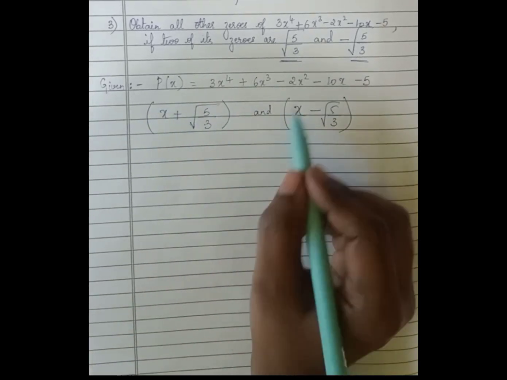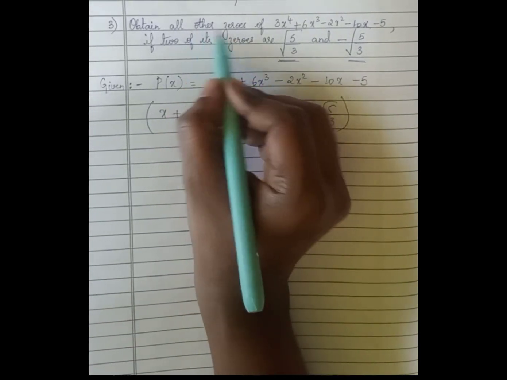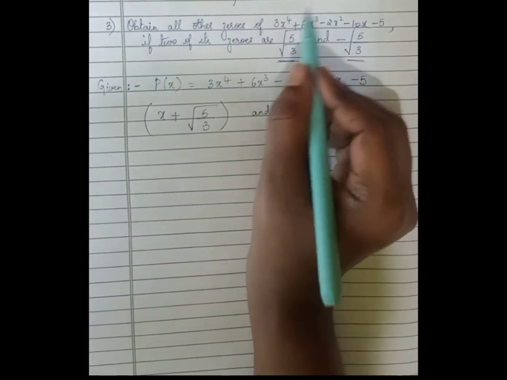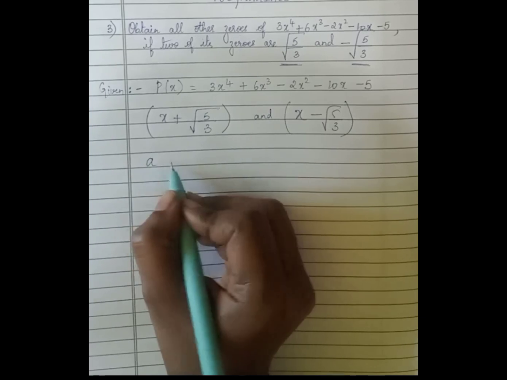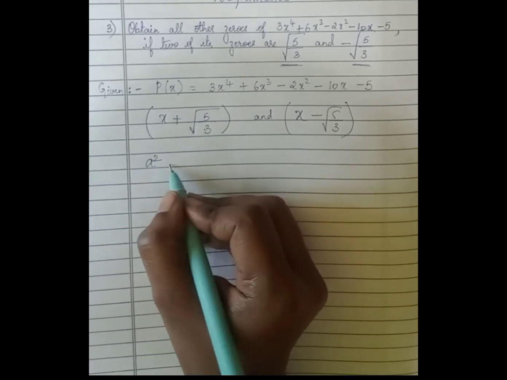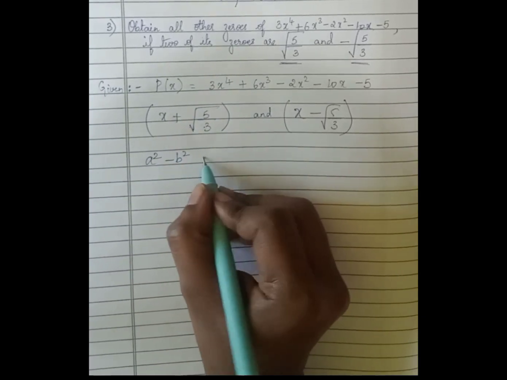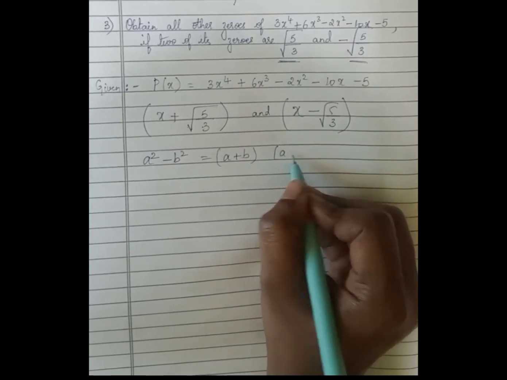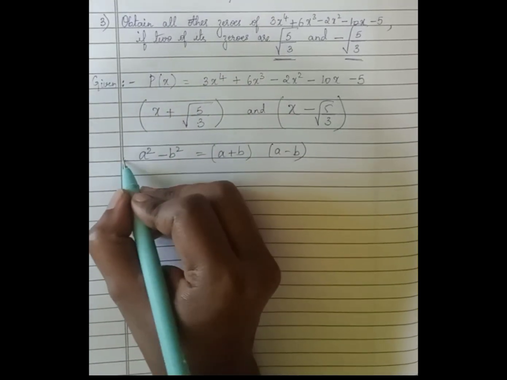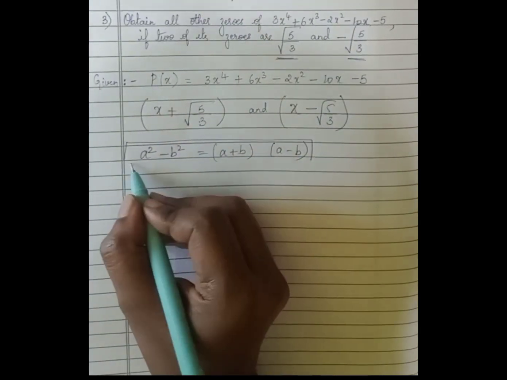Why we are writing like this is because we are supposed to find out the other two zeros of this particular polynomial. Now we know the formula a square minus b square is nothing but a plus b into a minus b. So this is a standard formula.